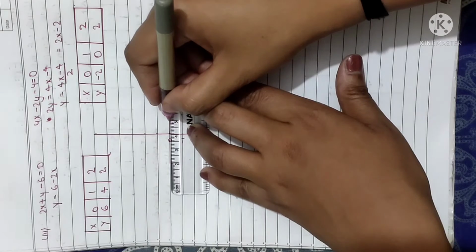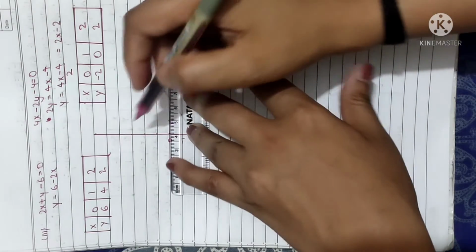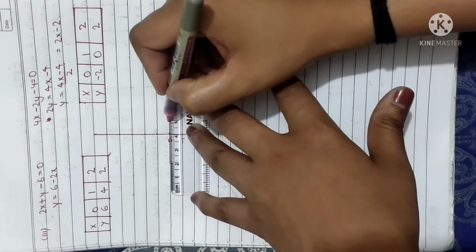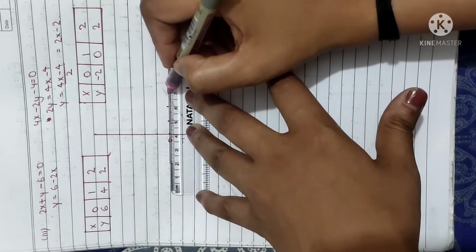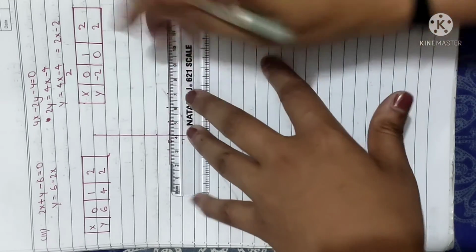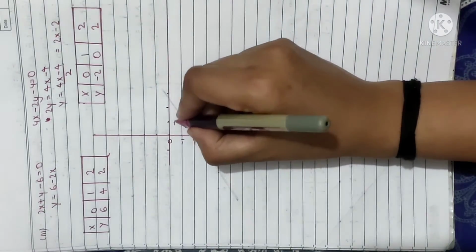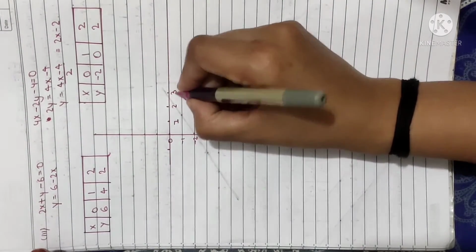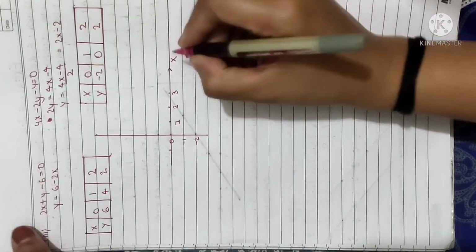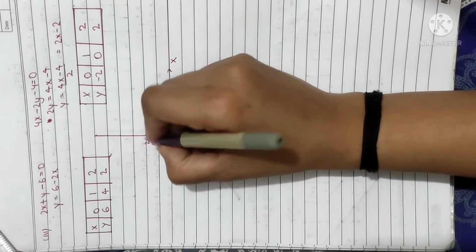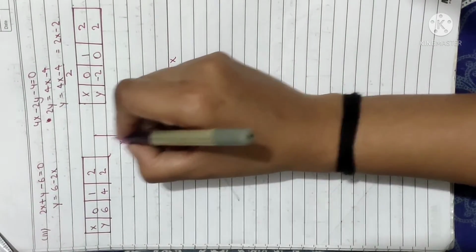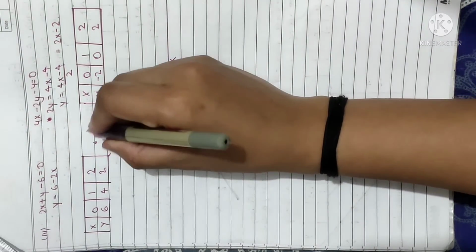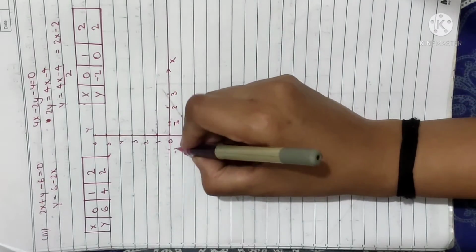We need x as only 2, 1, 2, 3, and here -1. I think these three are enough. Here 1, 2, 3, 4, 5, 6, this is the y-axis, this is -1.